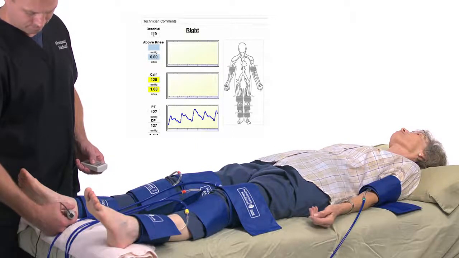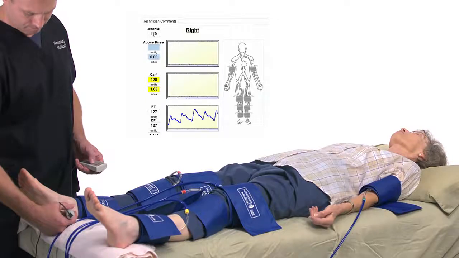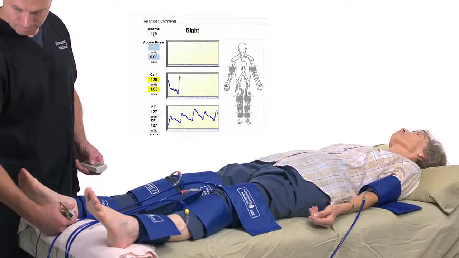Press Dump to prepare to take a waveform. Press the Waveform button and wait a few seconds for the PVR waveform to appear. When satisfied, push Next and the system will move to the above knee cuff.